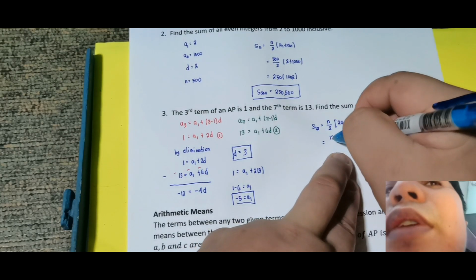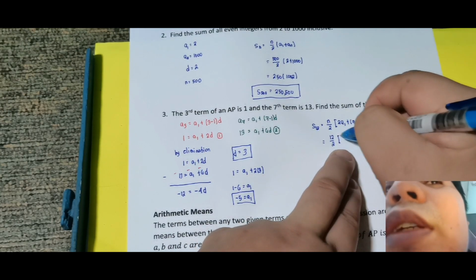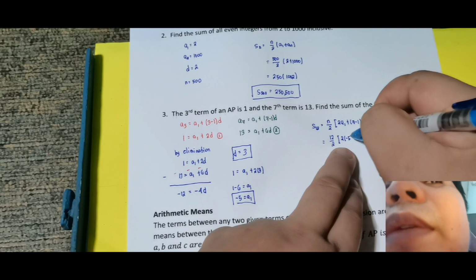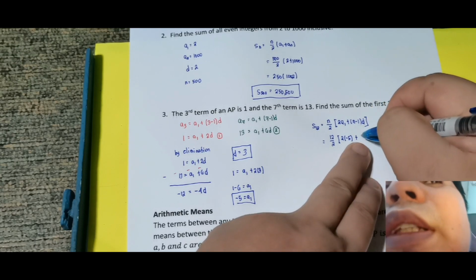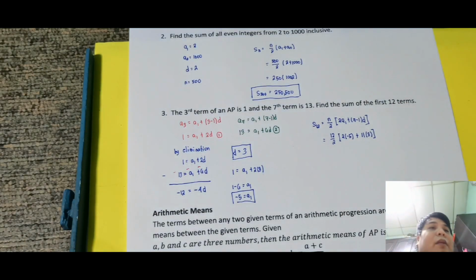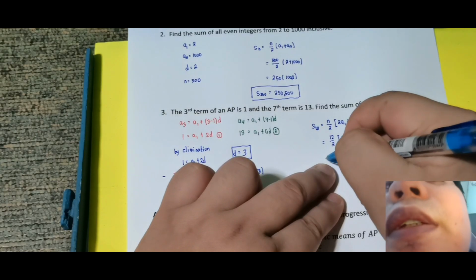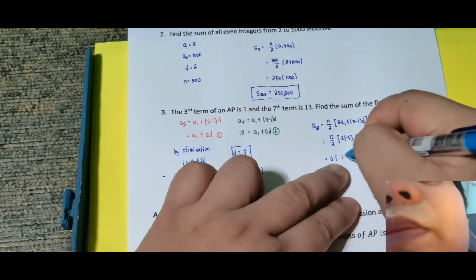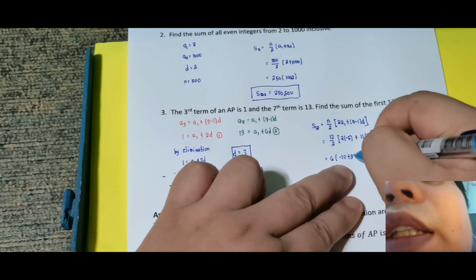So 12 over 2 multiplied by 2 times negative 5, then plus 12 minus 1, that is 11 times D, which is 3. Kasi 12 minus 1 is 11. Okay, so this is 6 times negative 10 plus 33.